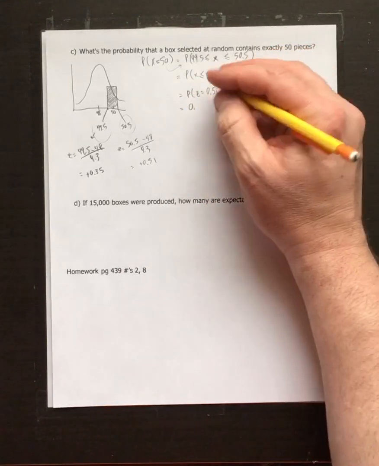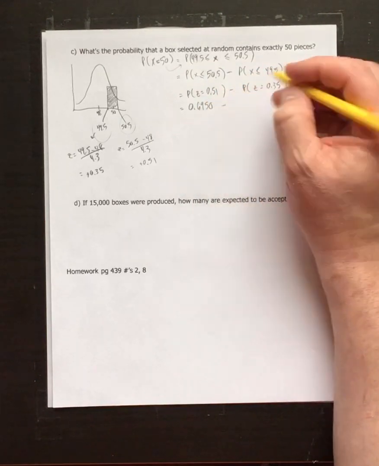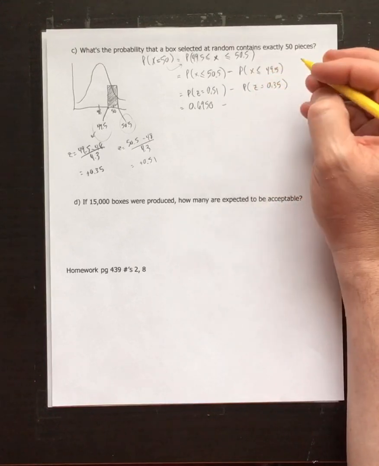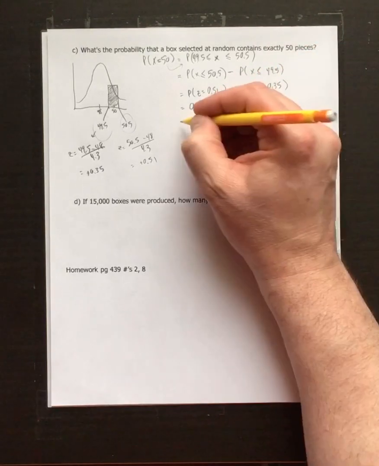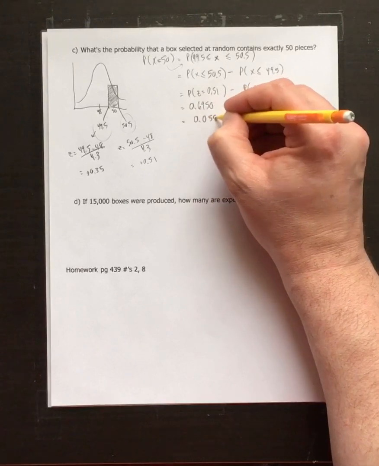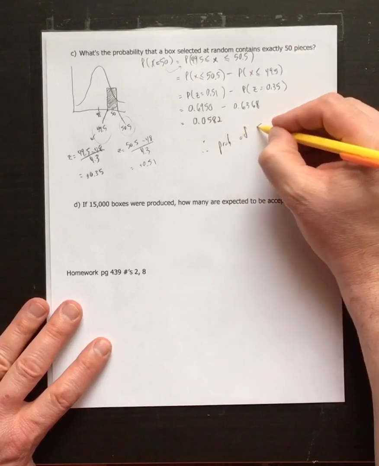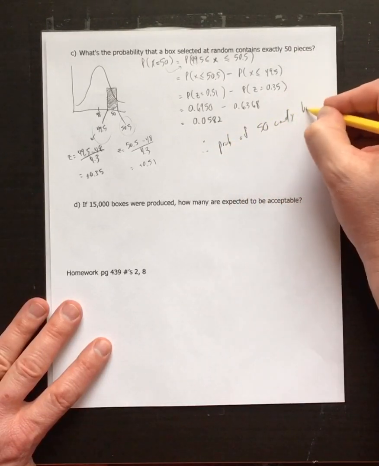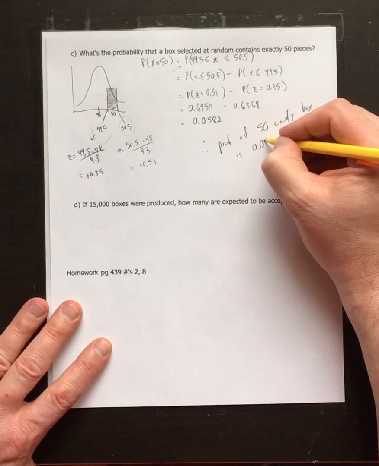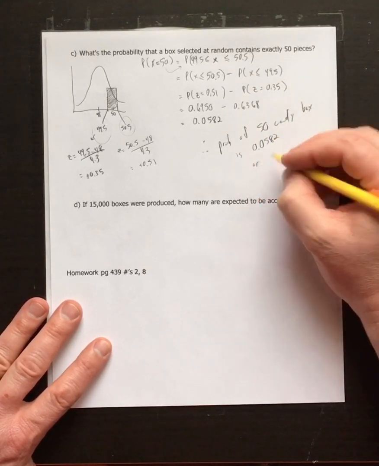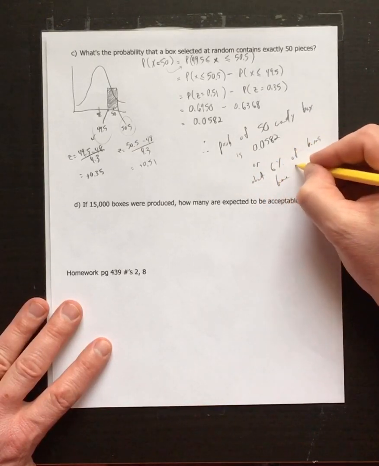I go ahead and do my probability for that: 0.6950. Of course, I looked that up in my probability table, but I'm trying to keep this video from being over an hour. And then for 0.35 it would be 0.6368. Do a difference there, and we get 0.0582, or about 6%. So therefore, the probability of a 50-candy box is 0.0582, or about 6% of the boxes have 50 in them.